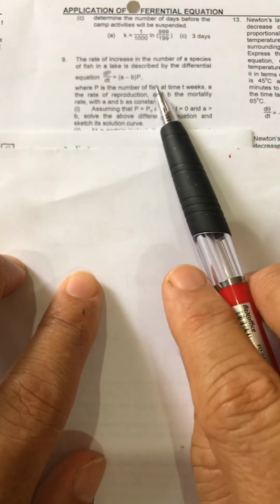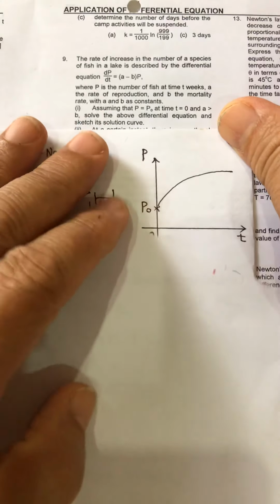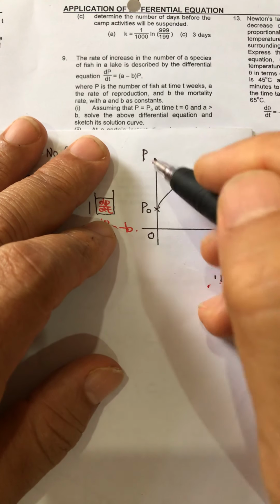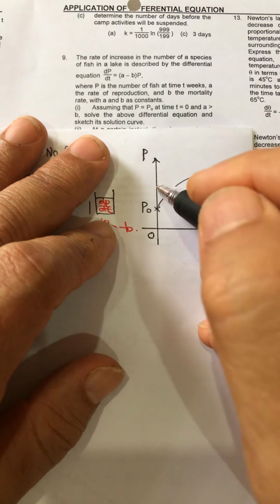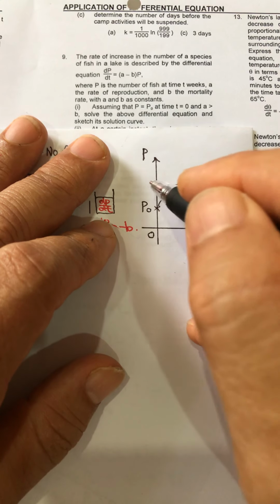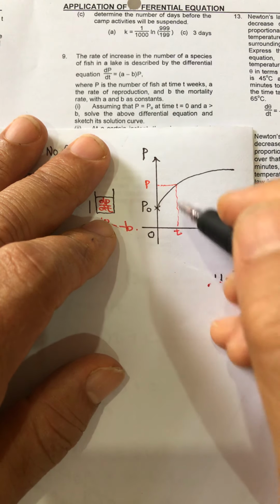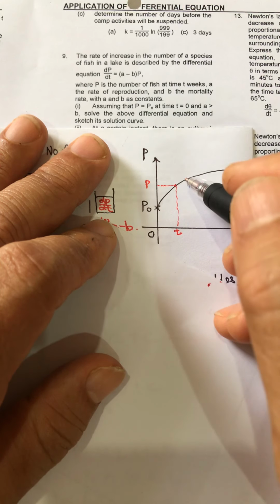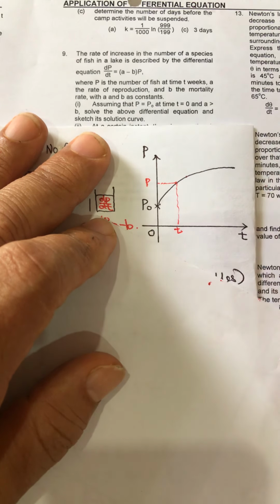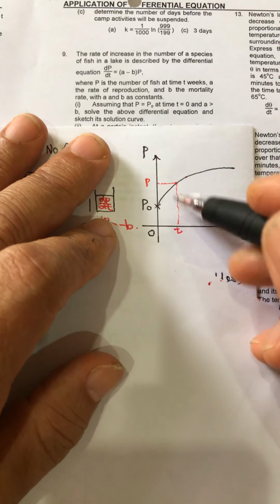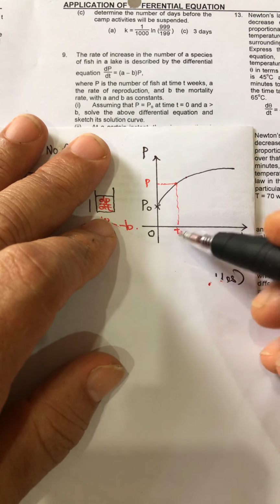And then P is what? P is the number of fish at time t. Therefore, if you look at the graph, that means P is the number of fish, T is the time. So you are given, that means this is P and this is T at this time. Of course, they will give you the general one. They don't give you when T equals 1 or T equals 2. That one is only true for that particular time. So definitely you were given a general one.